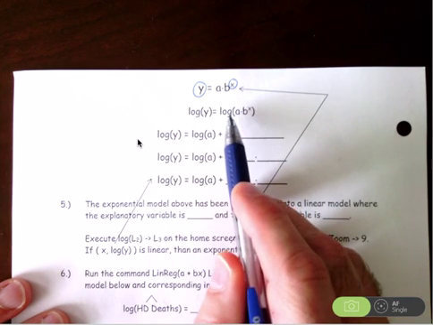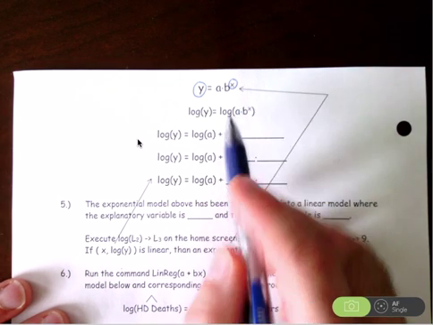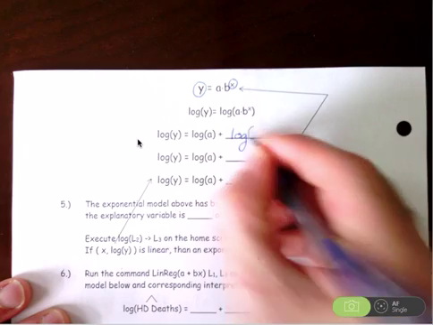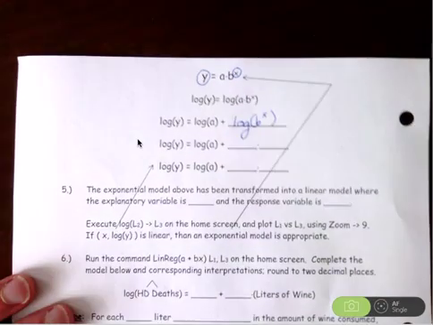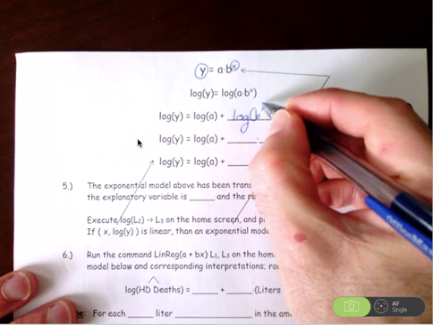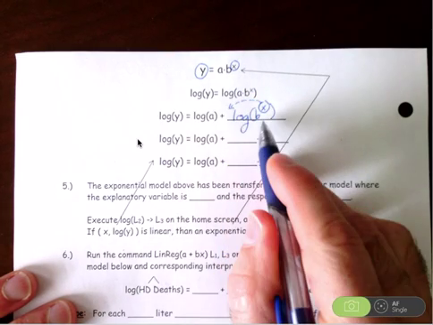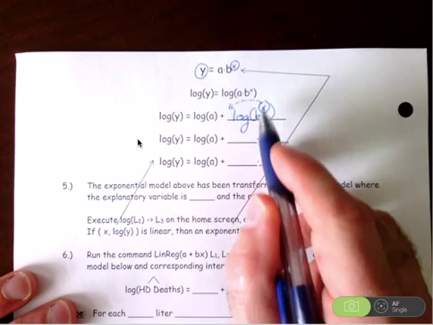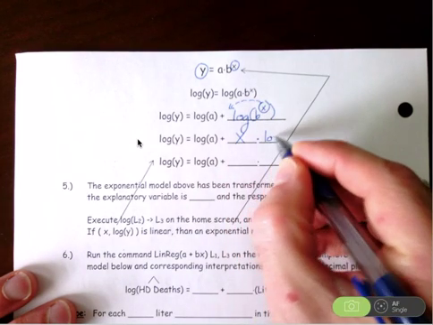One of our log properties allows us to take the log of this product and separate it into the sum of two logs. So the log of the constant a plus the log of b to the power x. A second log property that we learn in second year algebra is that this exponent on the base b, we can take and move in front of the logarithm. So we can rewrite this, leaving the log of y alone. There's my equation. There's the log of a. This expression we can write as x in front of the logarithm times the log of the base.